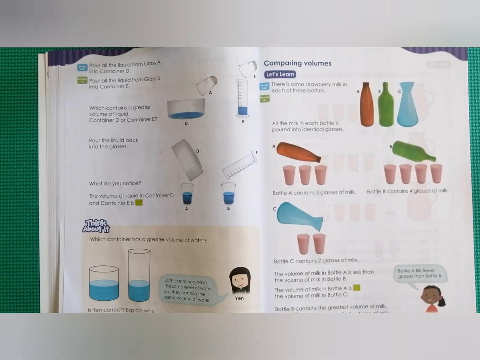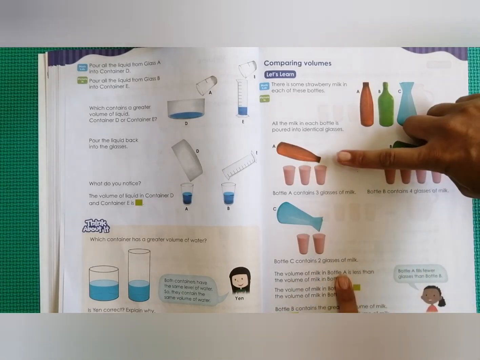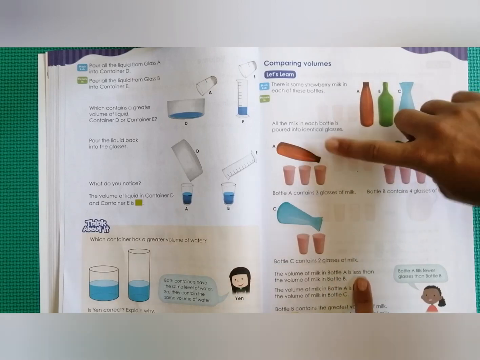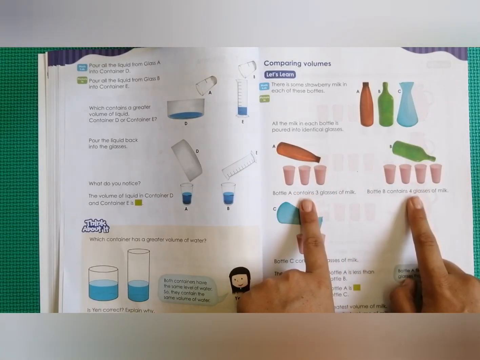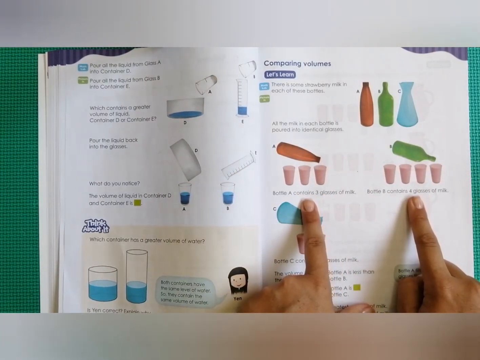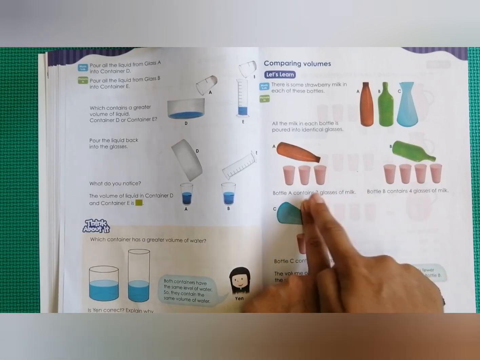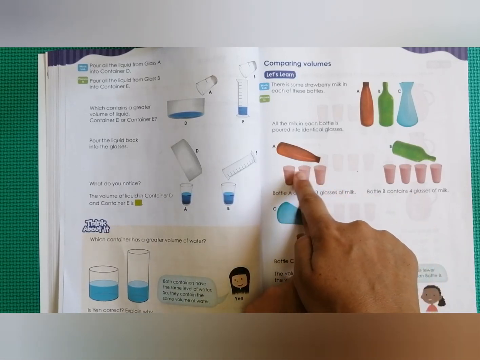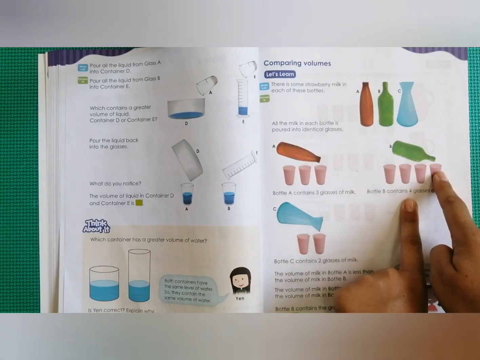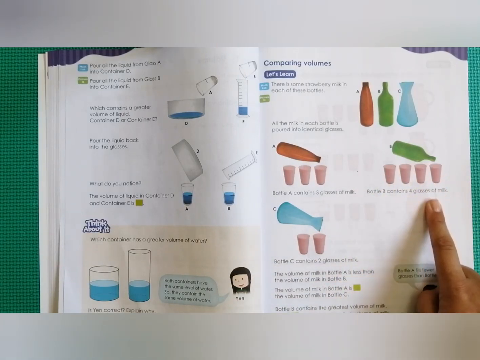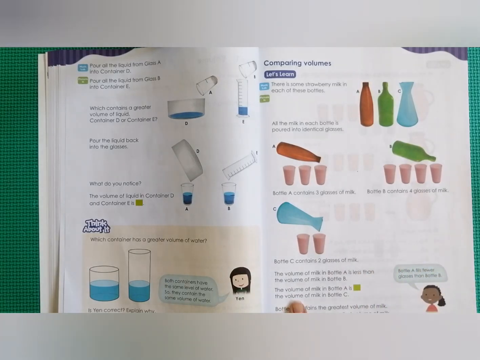Now we can answer the questions. The volume of milk in bottle A is less than the volume of milk in bottle B. Is that true? Yes, because bottle A only contains 3 glasses, whereas bottle B contains 4 glasses. Okay, look at us, we're comparing volumes.